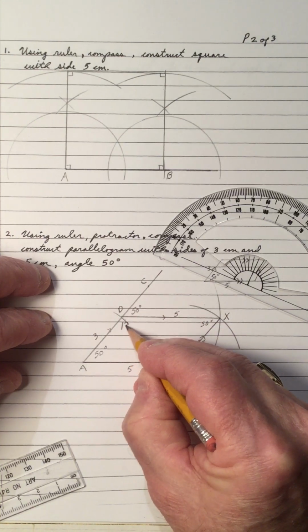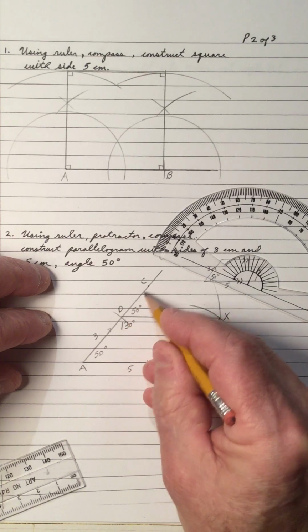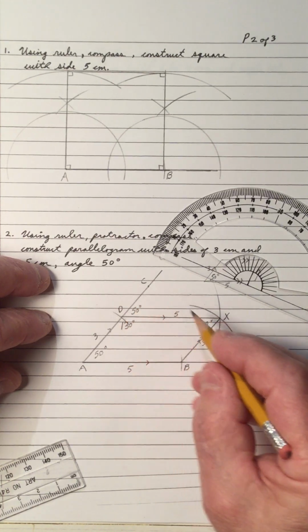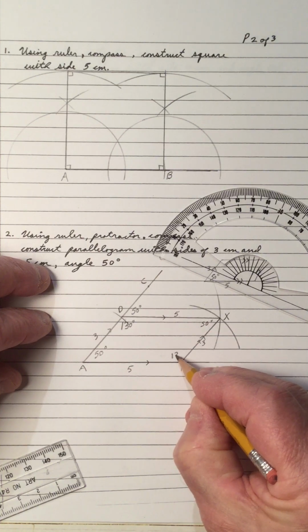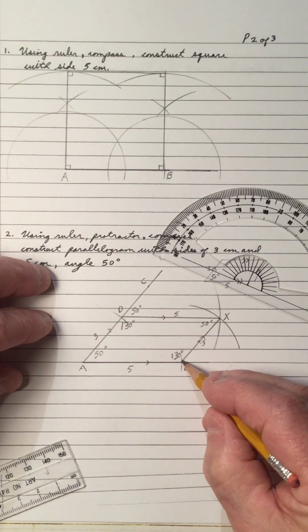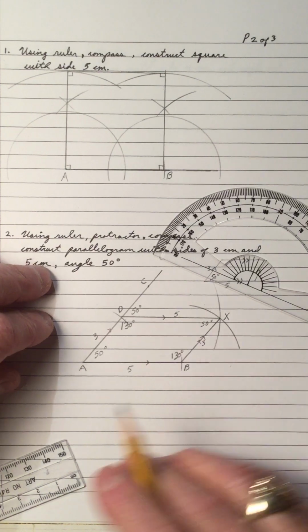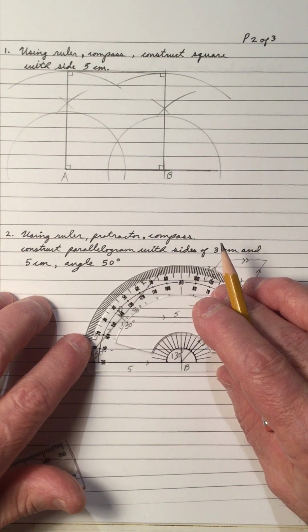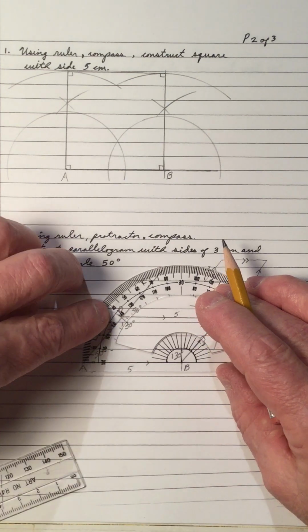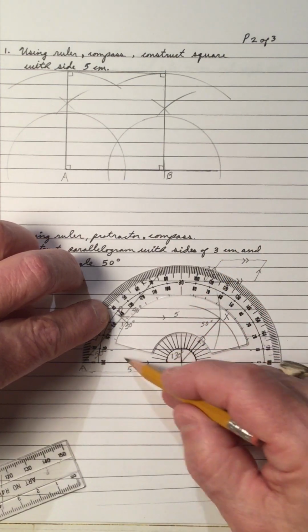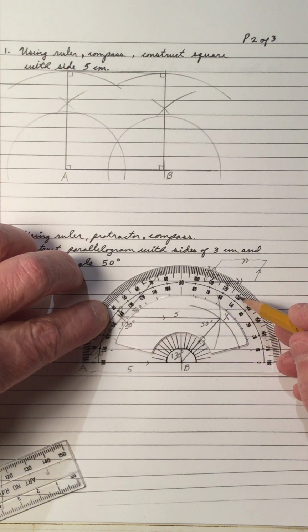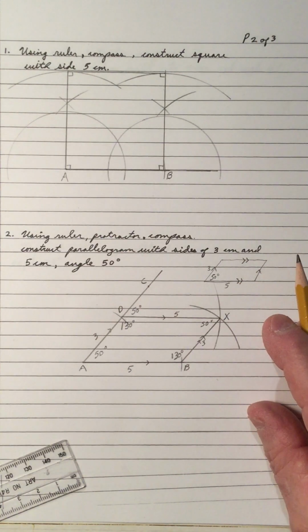That means that this angle is 130, because 180 makes this line a straight angle. So if I check this angle, I should have 130, and let's see, there it is. So let's rotate. We're starting this way, and we're going, perfect, 130 right there. So we constructed a parallelogram.